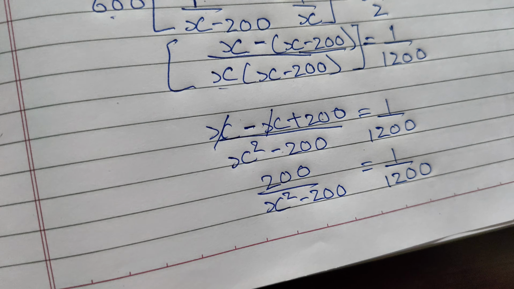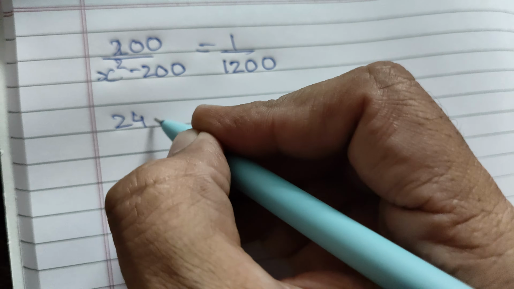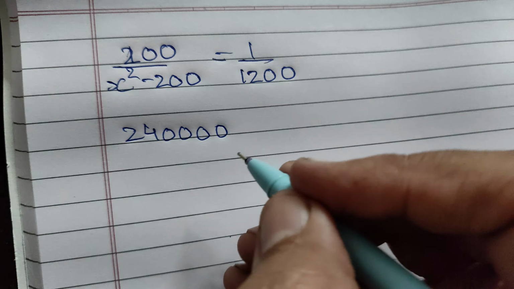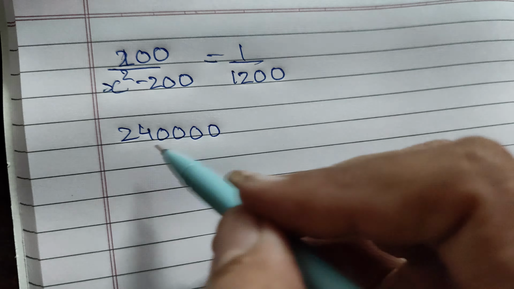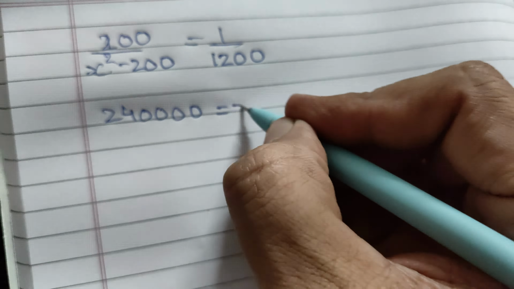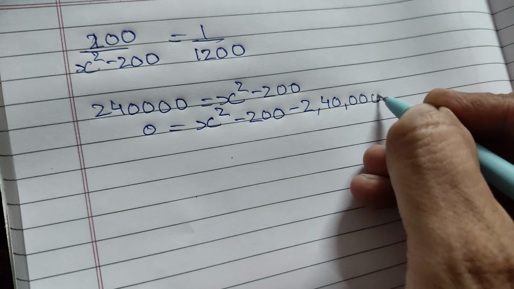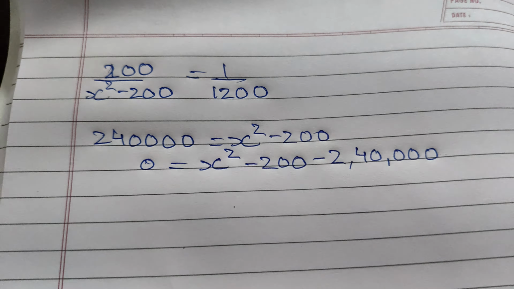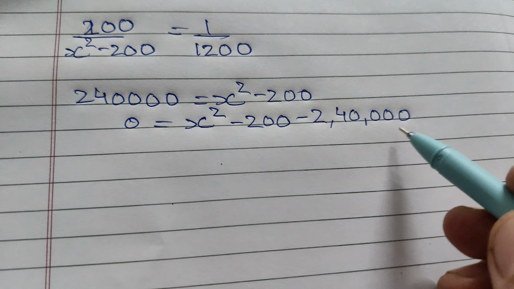Now let's cross multiply. 12 2s are 24, right? So 24, 2 and 2, 4 zeros. So this becomes 2,40,000 is equal to x square minus 200x. So x square minus 200x minus 2,40,000 is equal to 0. अब मुझे करना है स्प्लिट द मिडिल टर्म. स्प्लिट द मिडिल टर्म का ट्रिक देखिए. अगर इतने सारे ज़ीरोज़ को देख के डर मत जाना. Forget all the zeros.